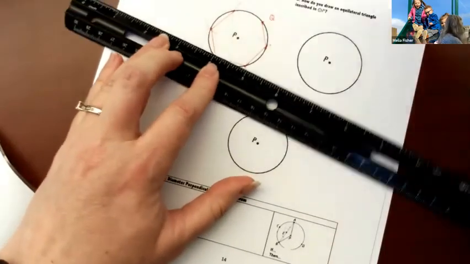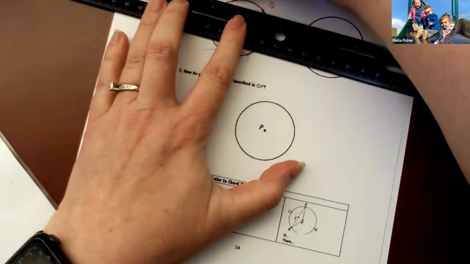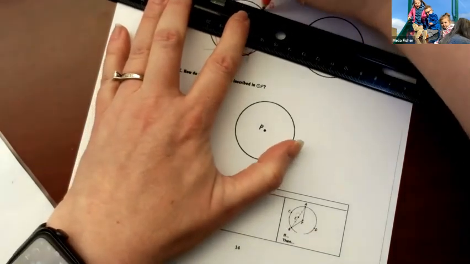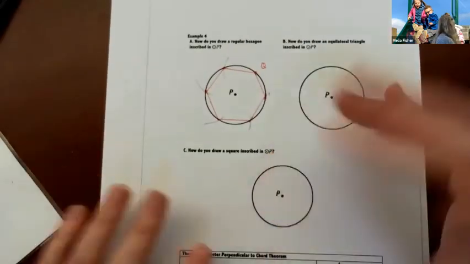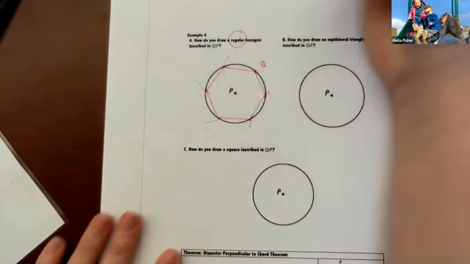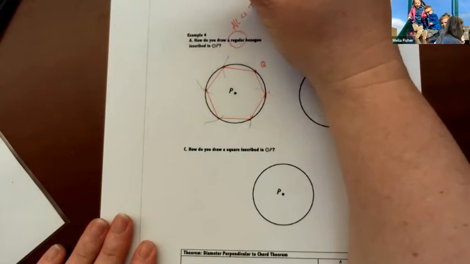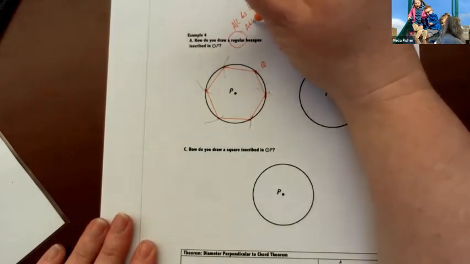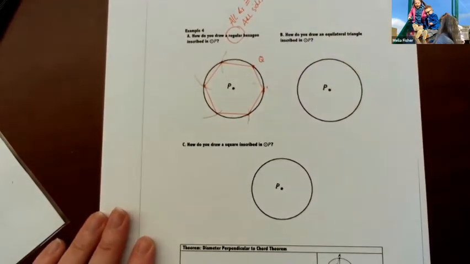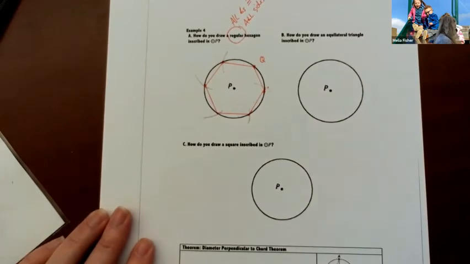And the more precise you were in using your compass, the more precise that this hexagon will be. And we know that because it's a regular hexagon, all angles are congruent and all sides are congruent, right? That's what the definition of a regular polygon is. Okay.